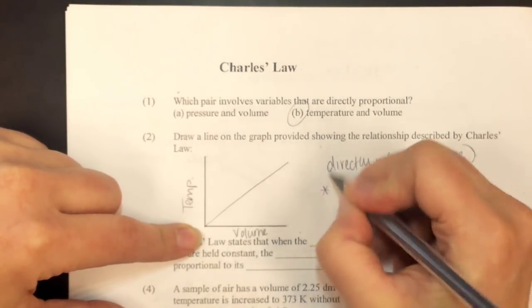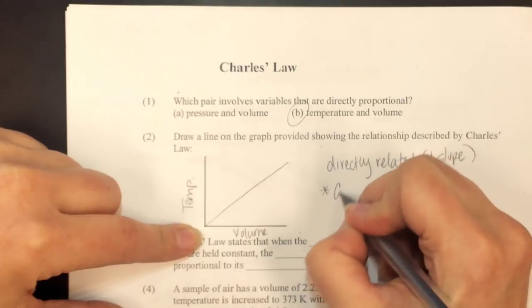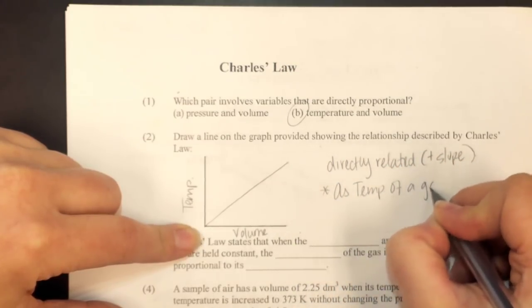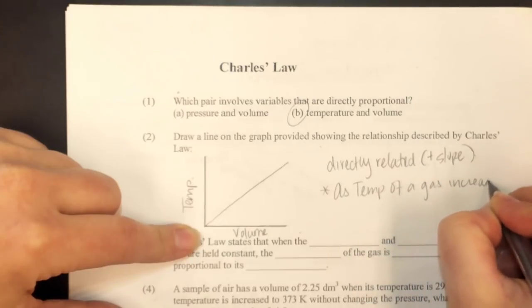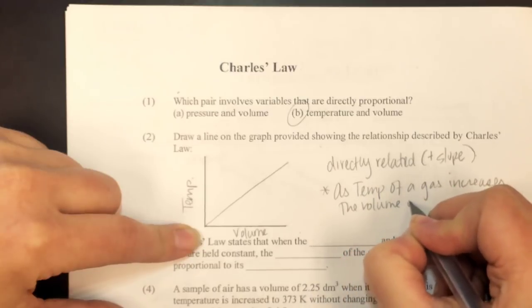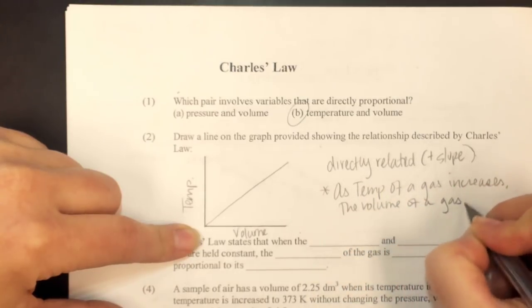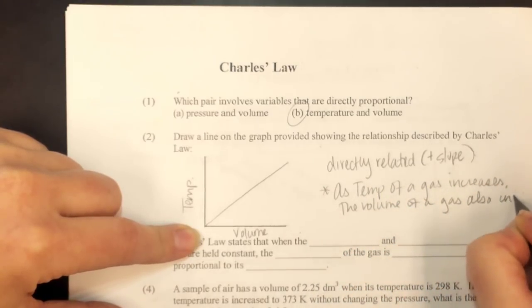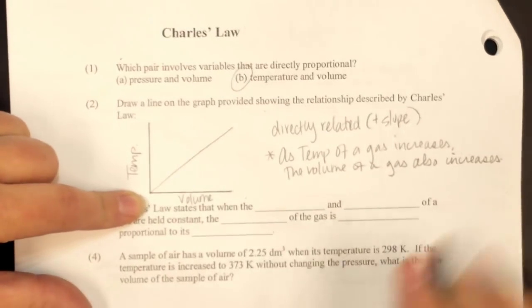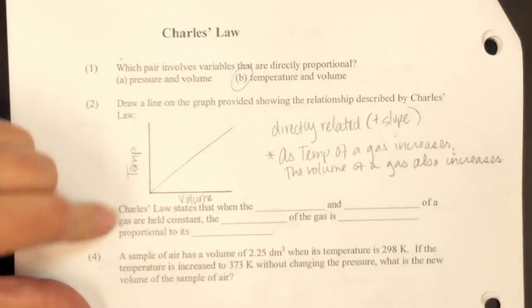If I write this graph as a sentence, I would say as the temperature of a gas increases, the volume of a gas also increases. That's what this graph tells me as a scientist.